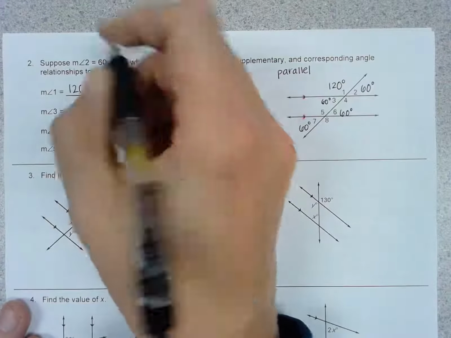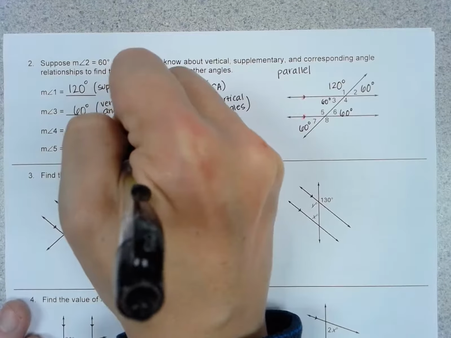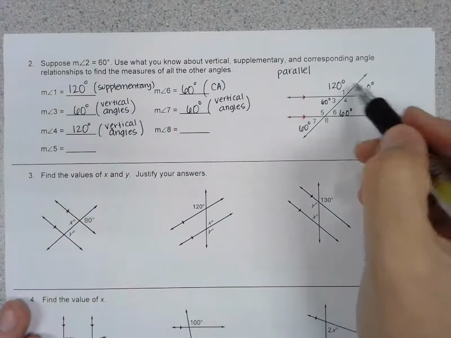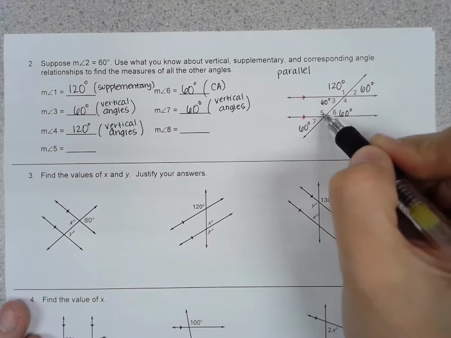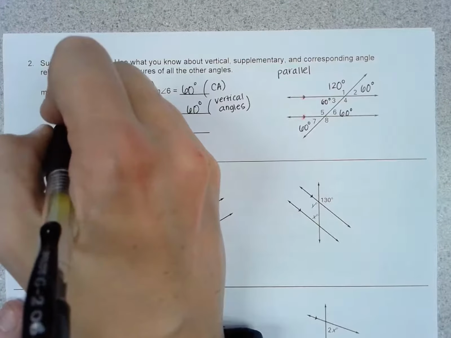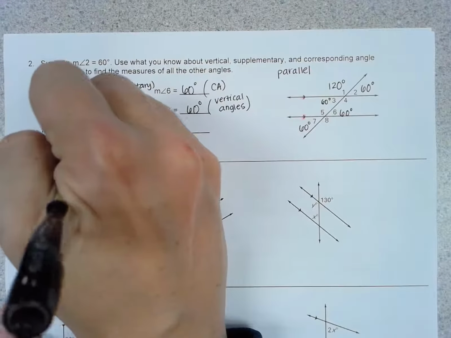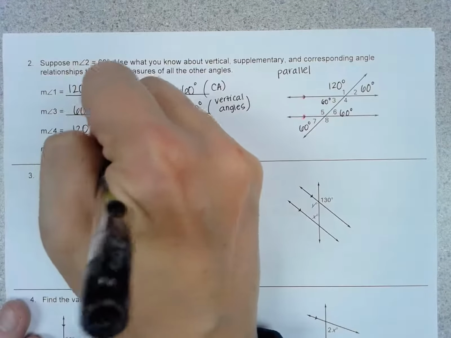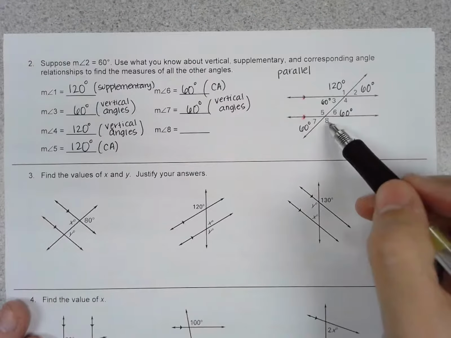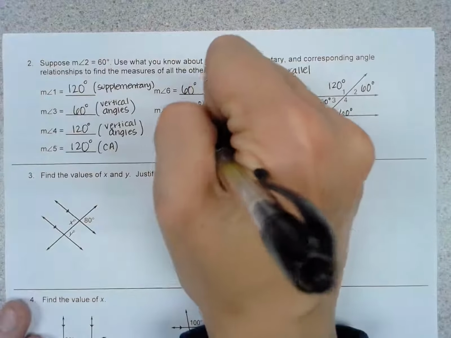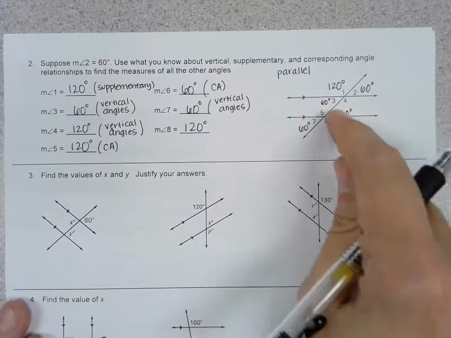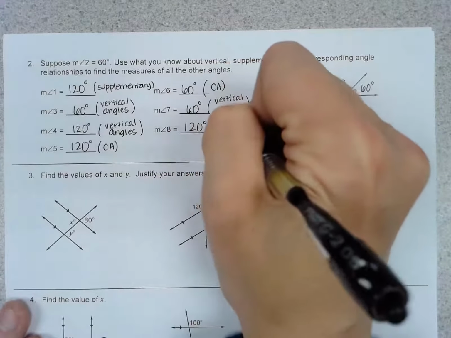You could also use supplementary as a reason for that one. I just didn't. And then jumping down here, I know that angle 5 is 120 degrees because angle 1 and angle 5 are corresponding angles. And then for angle 8 right here, I can use corresponding, I can use linear pair. There's lots of different, you can use vertical angles with angle 5. Let's do that.